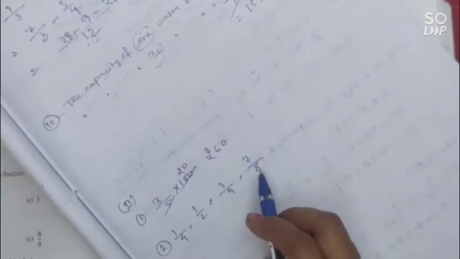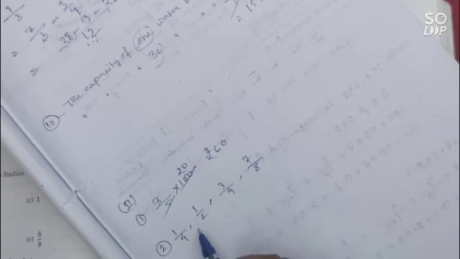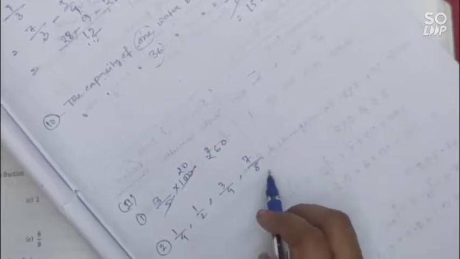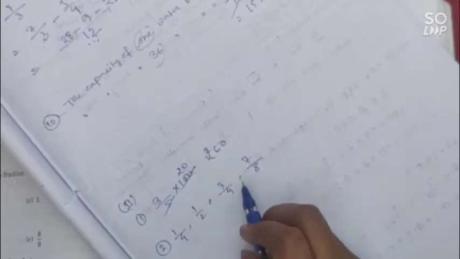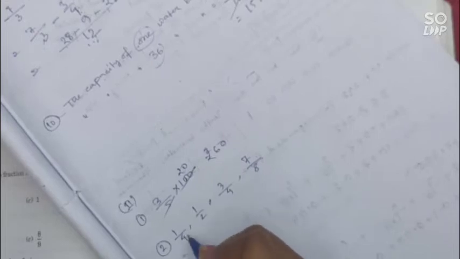So these are the unlike fractions. First you have to find the LCM of the denominators 4, 2, 4 and 8. LCM is 8. So you have to make all of the denominators 8. So you have to multiply numerator and denominator by 2 to make it 8. So 2 upon 8.